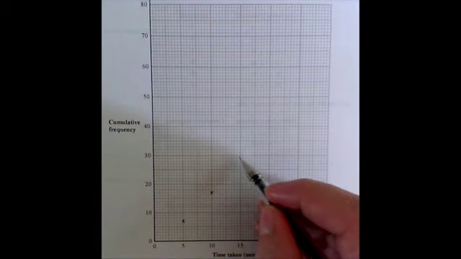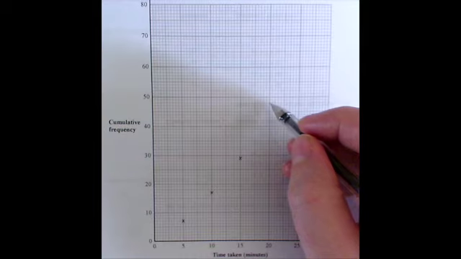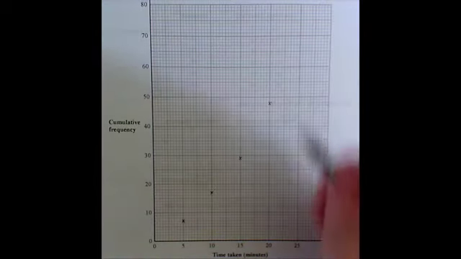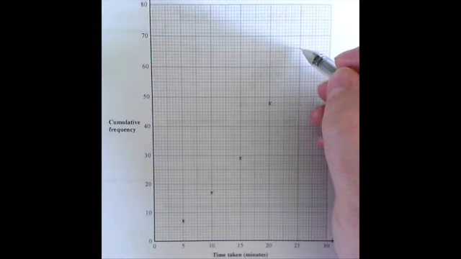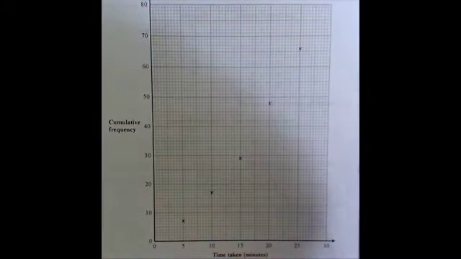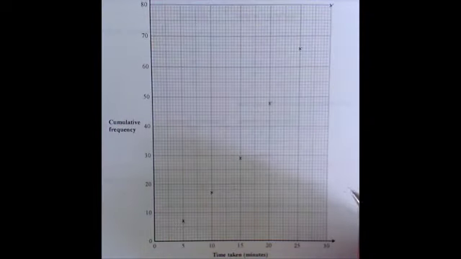And we're going to make a smooth curve on this. It should look like a stretched S. Do not use a ruler to join these points up. Now for 25, I think it's 66, and for up to 30 minutes, well, all the journeys took less than 30 minutes, so they're all 80 there.